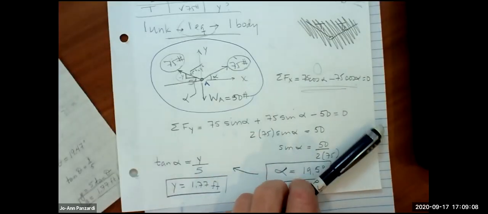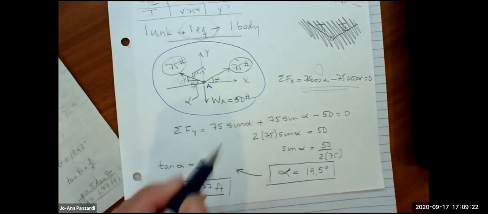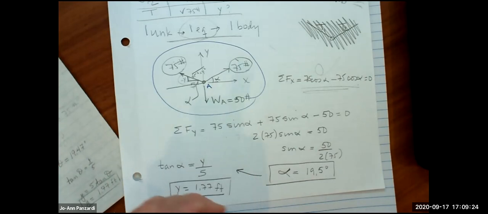Right? So I think a lot of times what I see students doing is their first equation is sum of the forces in the X, because you're so used to doing sum of the forces in the X, sum of the forces in the Y, sum of the moments in the Z. Don't think like that. As we go along the semester, we're going to constantly be looking at what equation we can do first to solve the problem the quickest. Because in engineering, time is money.